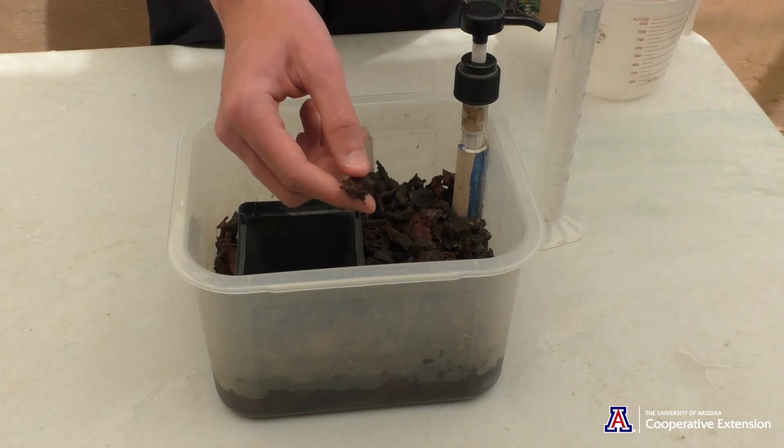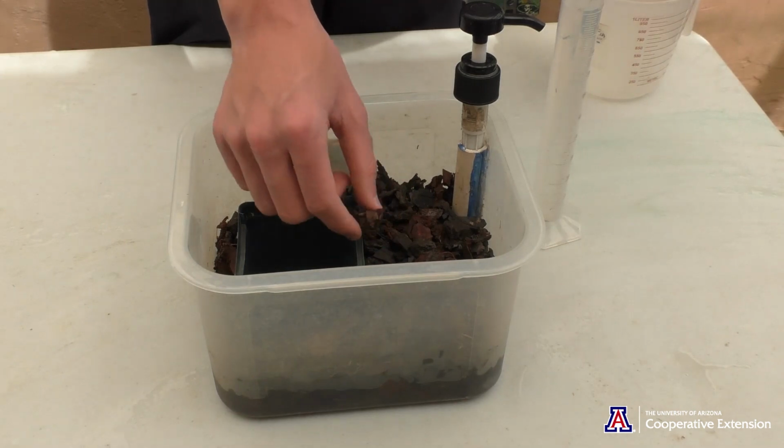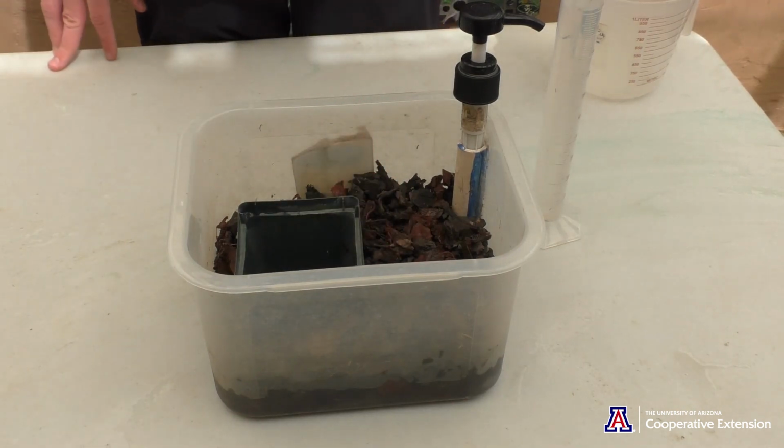What do you think this represents in the environment around you? Think back to our other videos if you are stuck. Yes, earth materials like sand and gravel.